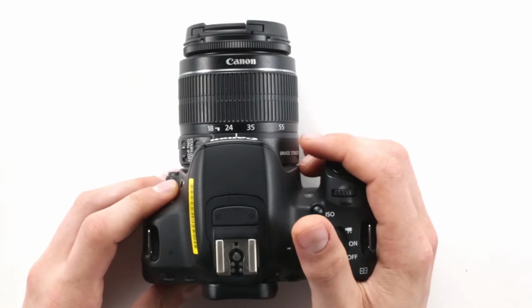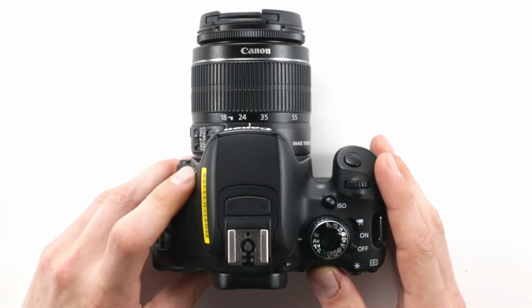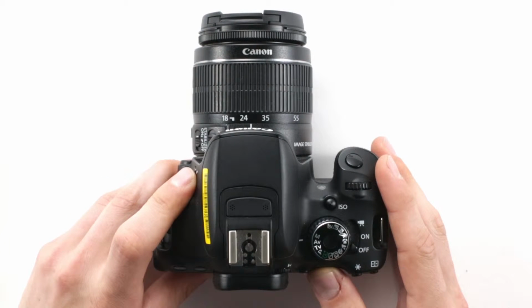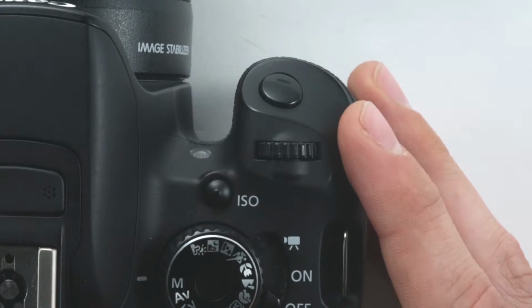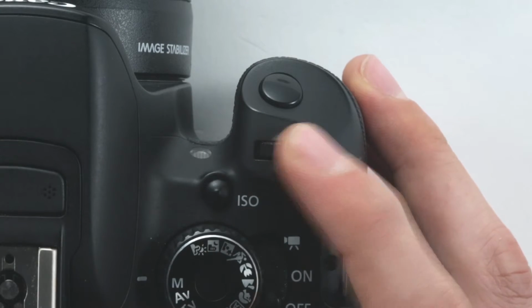Okay, to begin, it's worth noting that the camera is set in aperture priority mode to demonstrate exposure priority. Also, at some points during this video, we'll be using the selector wheel located at the top of the camera to move through the various options.